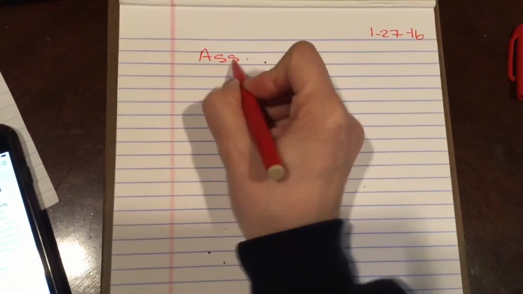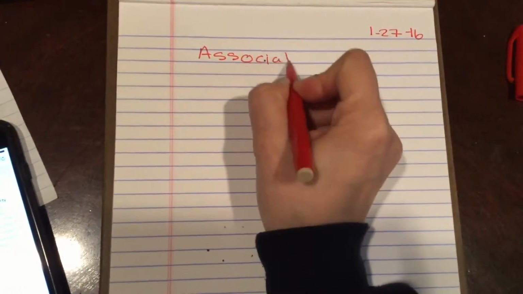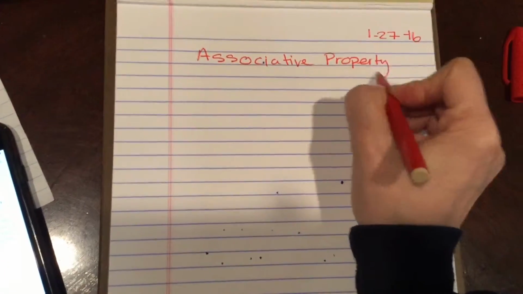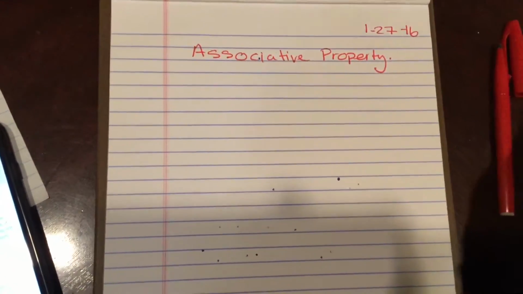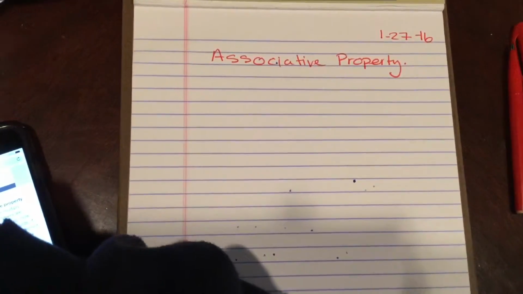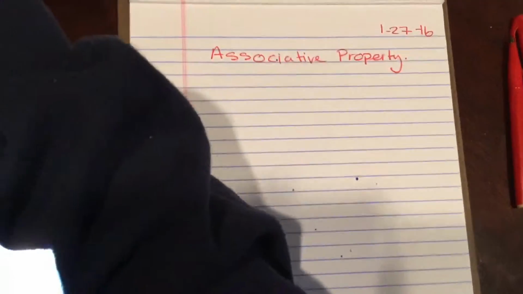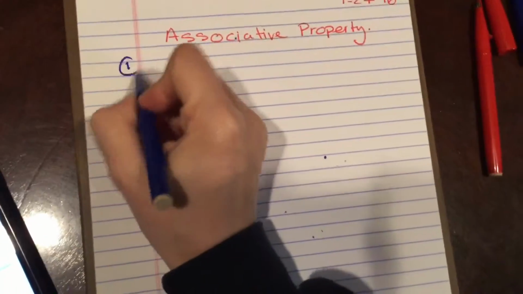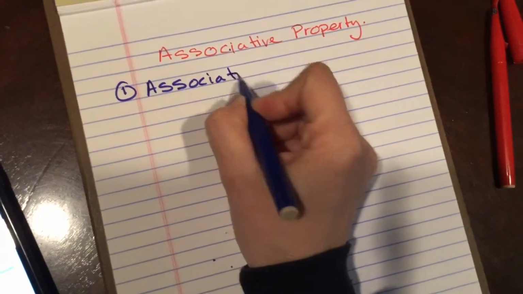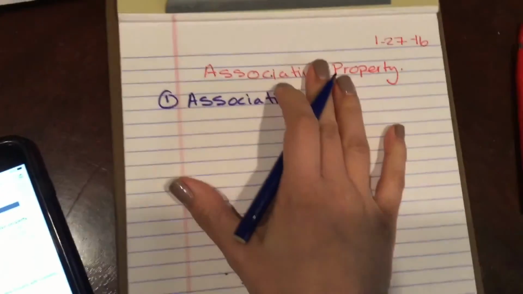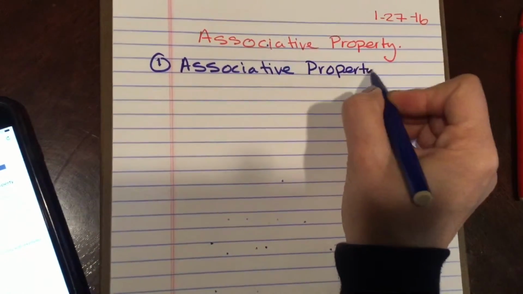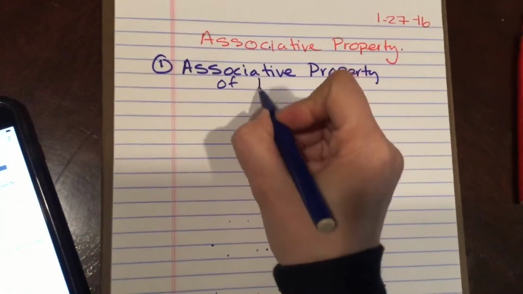So let's write down our title, Associative Property. Okay, and just like yesterday, there's two types. There is associative property of addition and there's associative property of multiplication. So number one is associative property of addition.